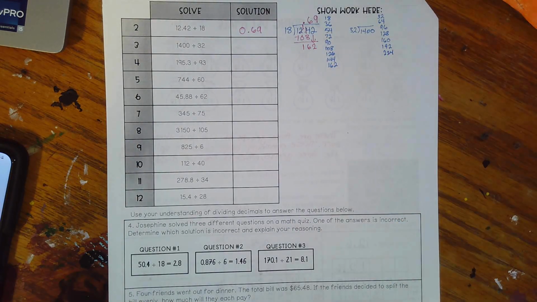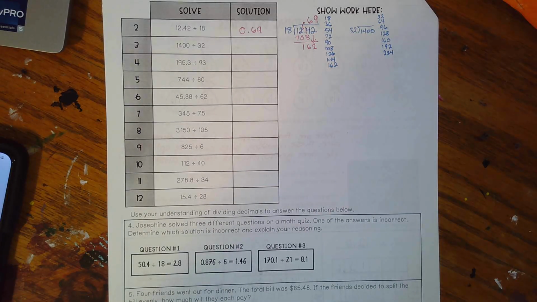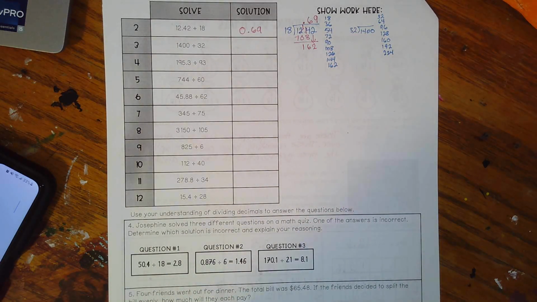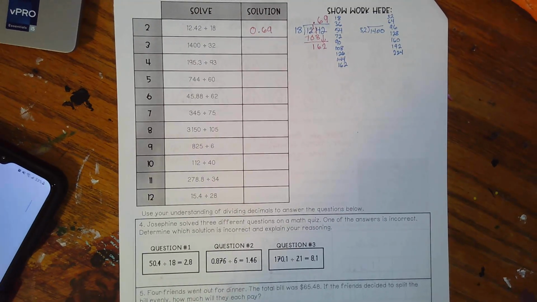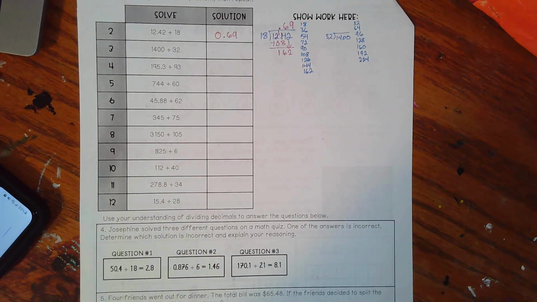We'll stop right there for now anyway, right? Because sometimes we have to go back and add some more, so we'll see if we have to. Perfect.